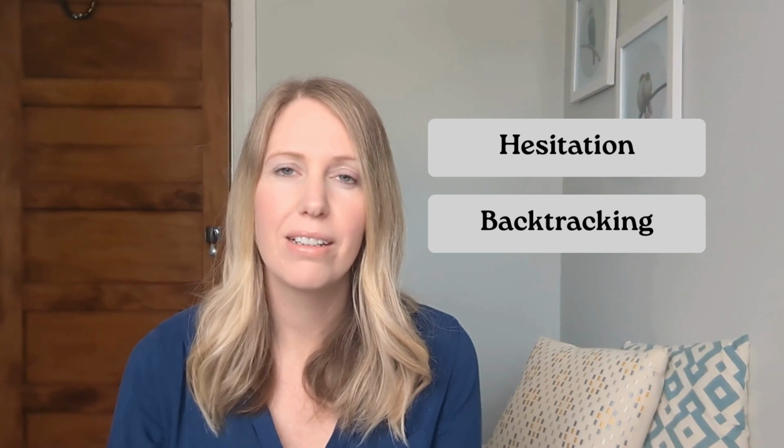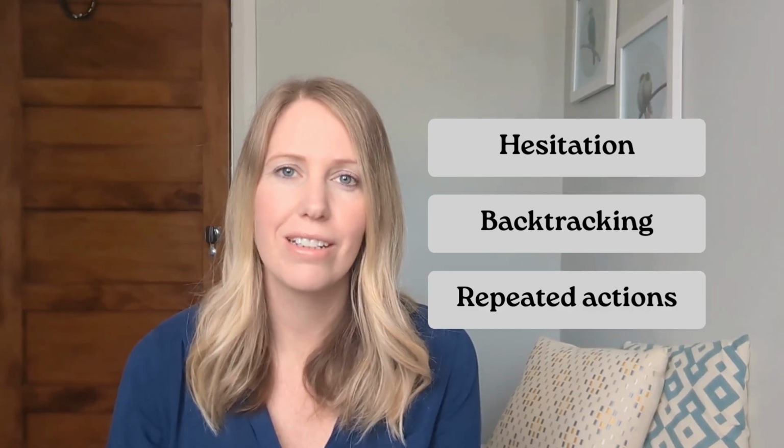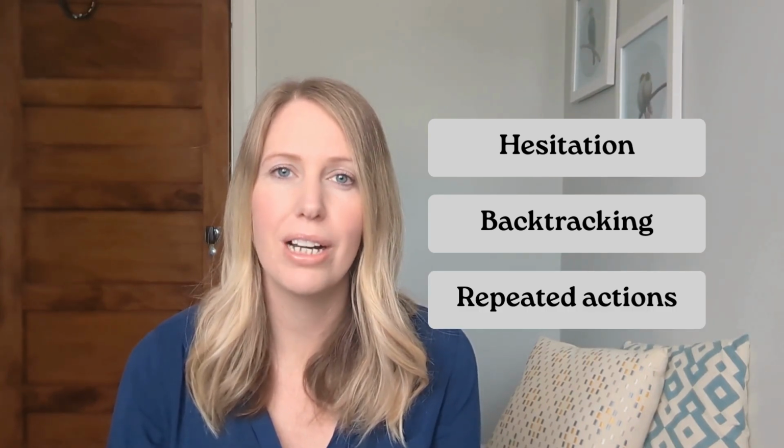In usability testing, you might observe hesitation, backtracking, or repeating the same action, like clicking a button multiple times. A participant may not verbalize their uncertainty, or they may blame themselves when they haven't done anything wrong. The problem is in the computer, not in the chair.